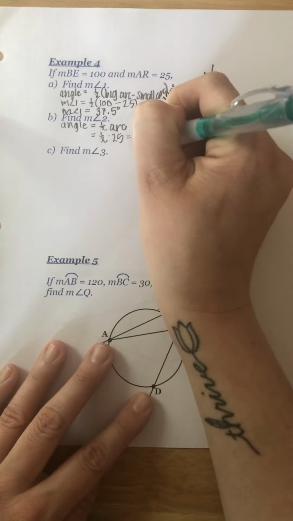All right, so we're going to do 1/2 of the big arc, which we just said is 50, minus the small arc, which we found out is 30. 50 minus 30 is 20, and 1/2 of 20 is 10. So 10 degrees is the measure of angle Q. So really it all boils down to you guys knowing those 3 formulas.